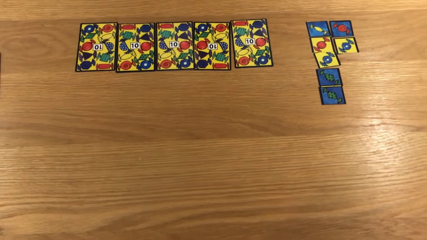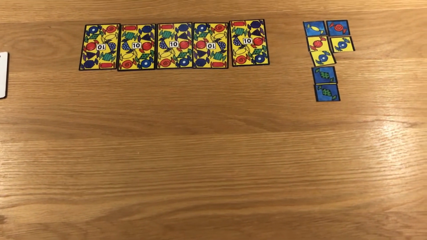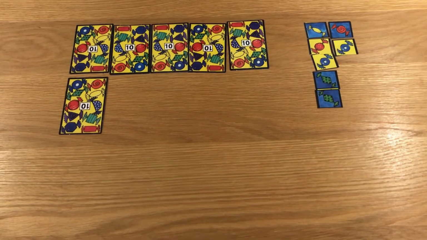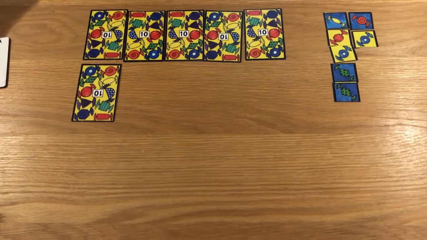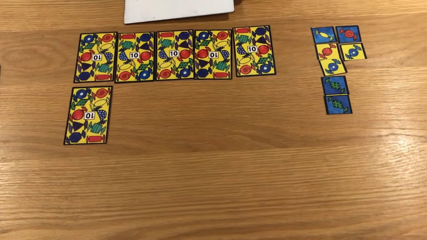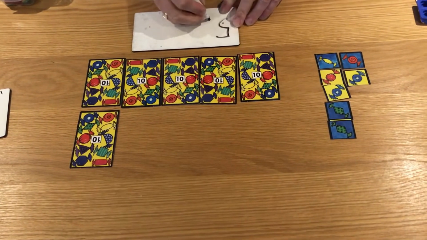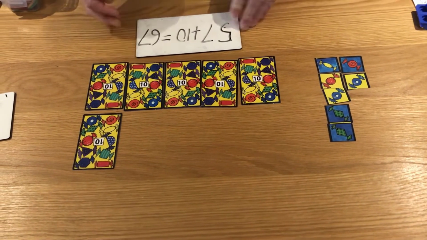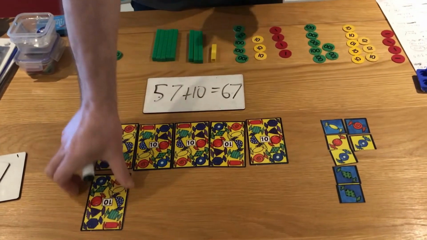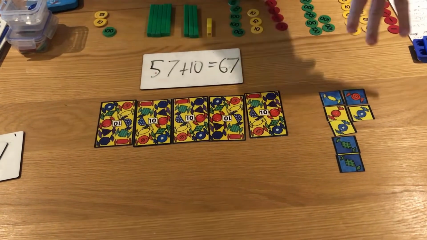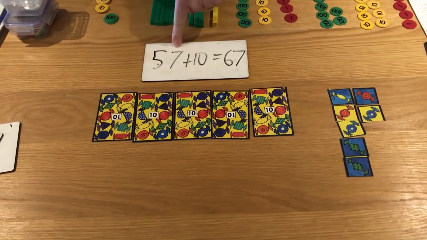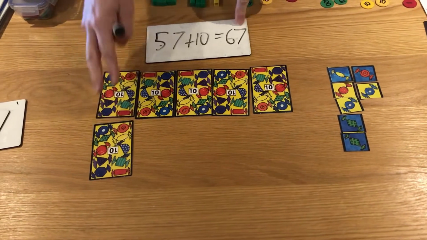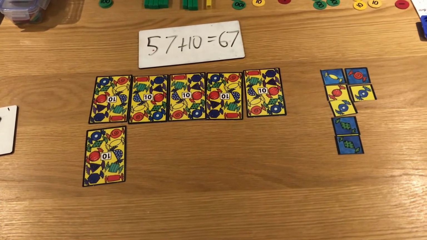We're going to do 57 add 10, very, very straightforward. All we do is we introduce a new 10. Therefore, the only digit that's going to change will be the tens digit. If I was to write the calculation out, 57 add 10 equals 67. And from that point, the children can see we started off with 5 tens and 7 ones. We added one more 10, and we now have 6 tens and 7 ones. So that's the digit that's changed.